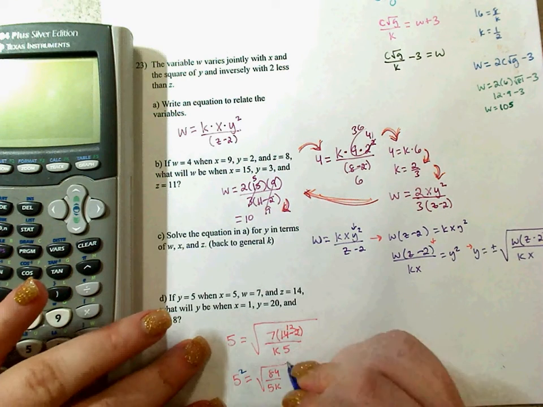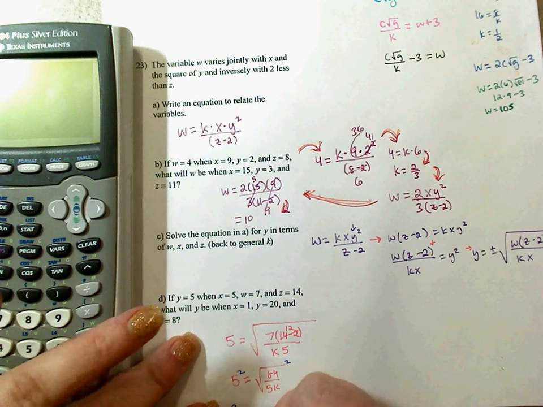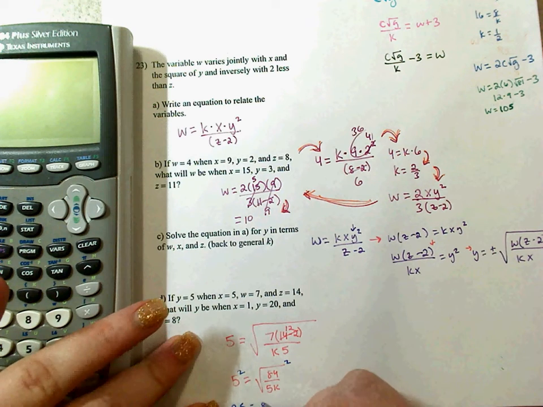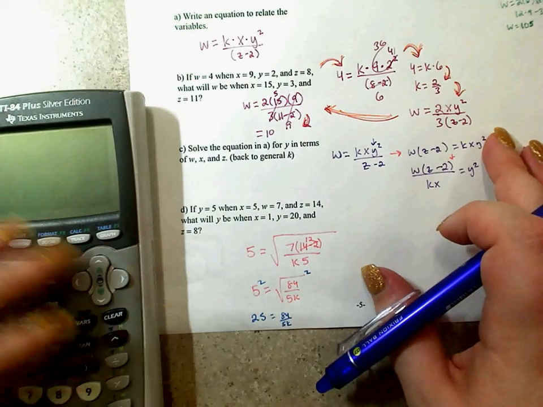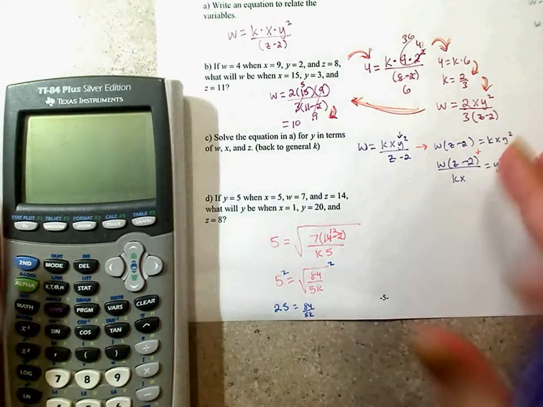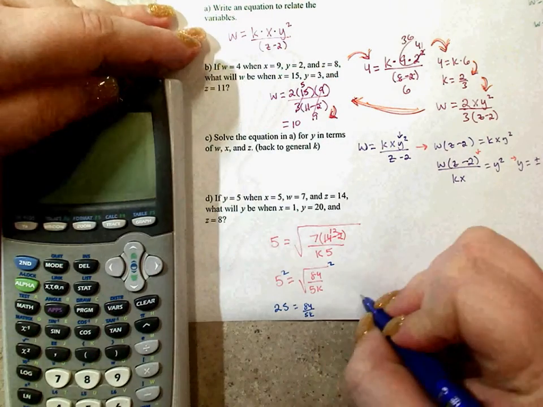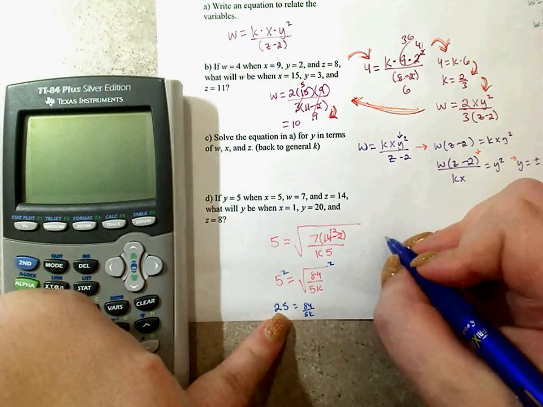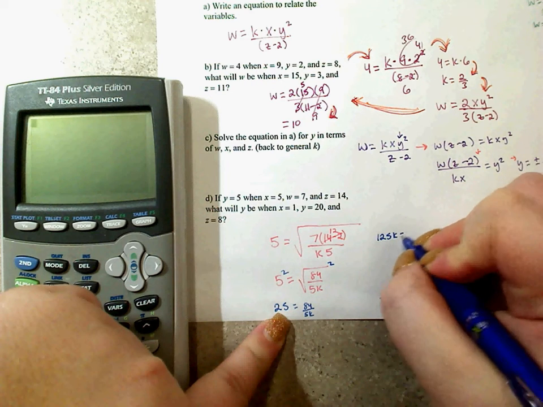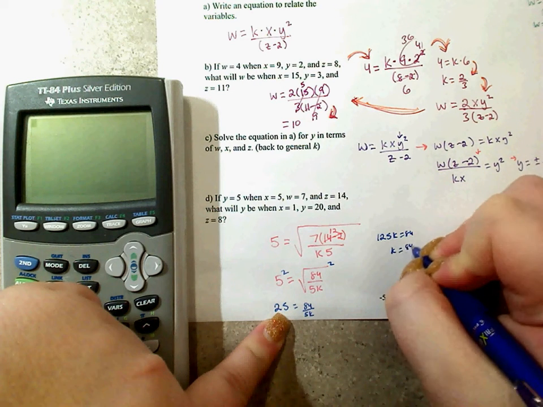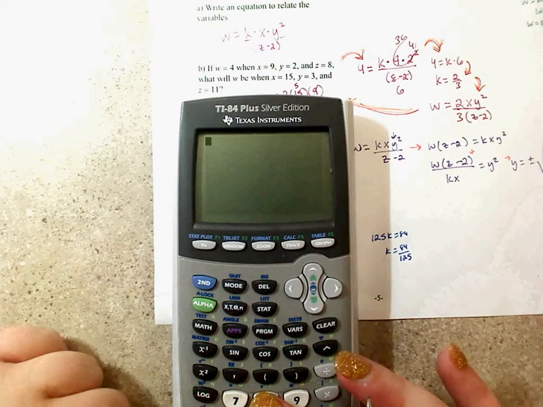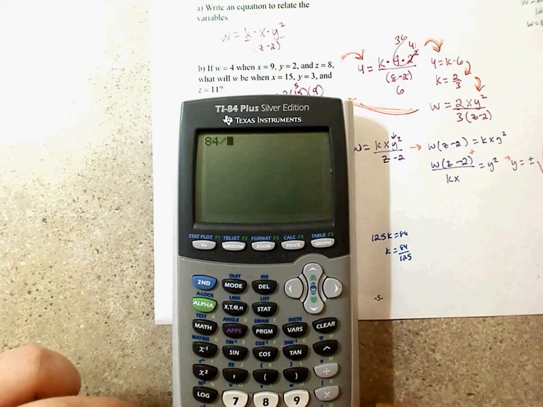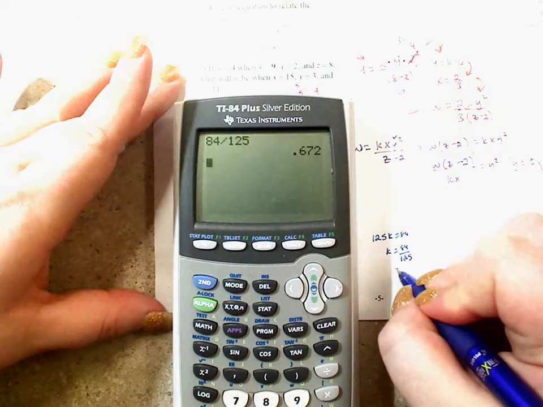I picked random numbers because I specifically wanted this one to be just weird. And you can use decimals. You could just solve this using your calculator. So we're going to multiply by 5k. 5k times 25 is 125k equals 84. k equals 84 over 125. If you do have a calculator, instead of using 84 over 125, you could just say what 84 over 125 is. So 0.672. Okay? So that means, go back to the equation.